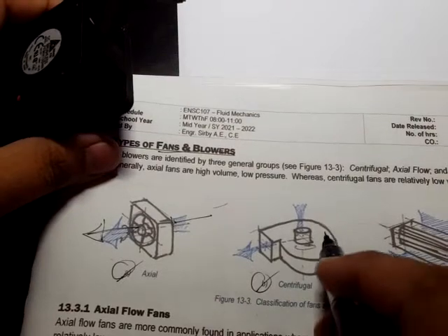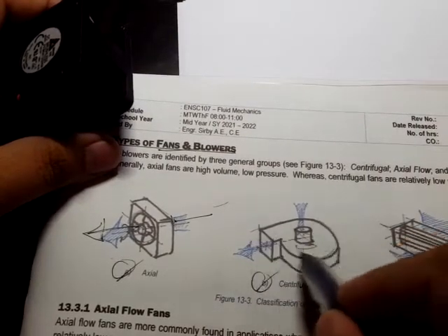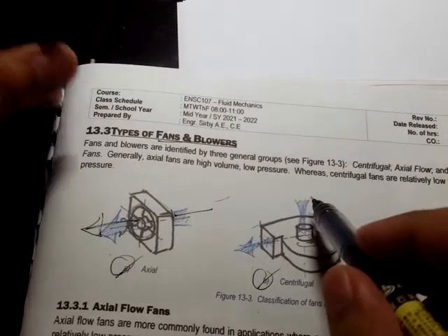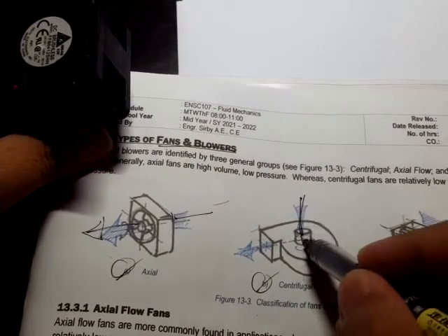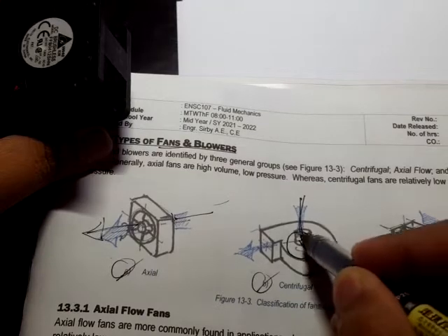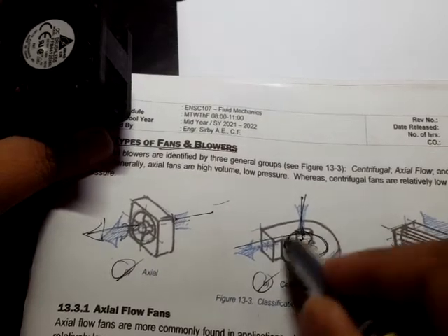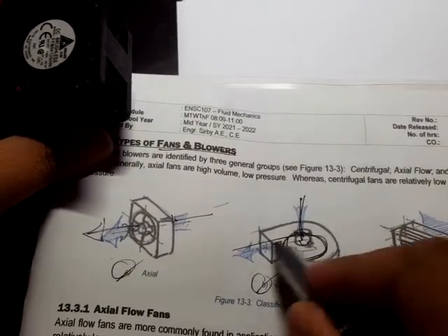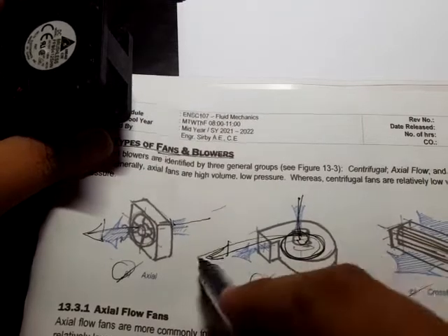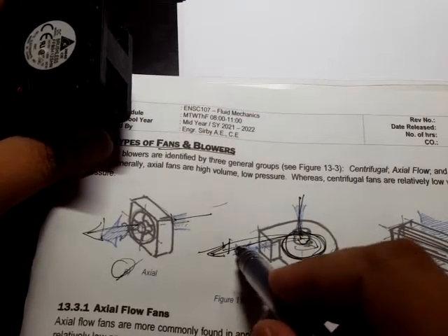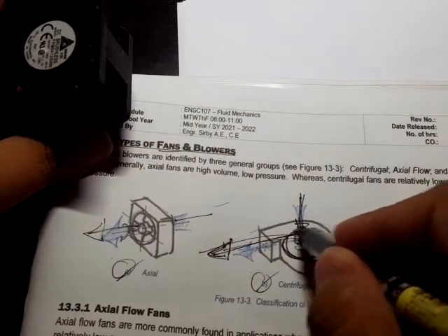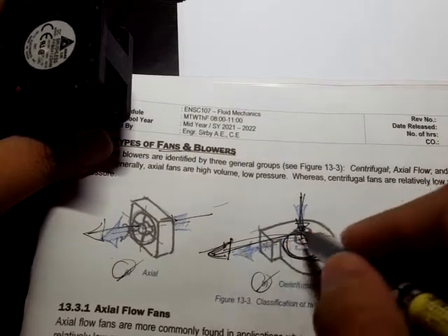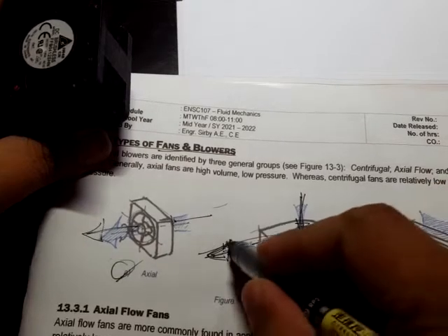For centrifugal fans, it's actually a volute shape, and the air enters at this side, and then it spins. It is being spun by this impeller right here, and then it is exhausted in this direction. So the entry point is perpendicular to the exit direction.